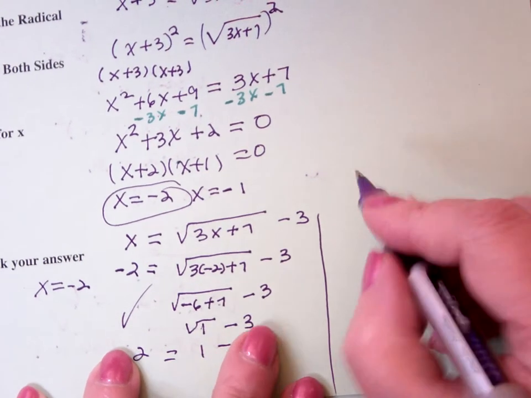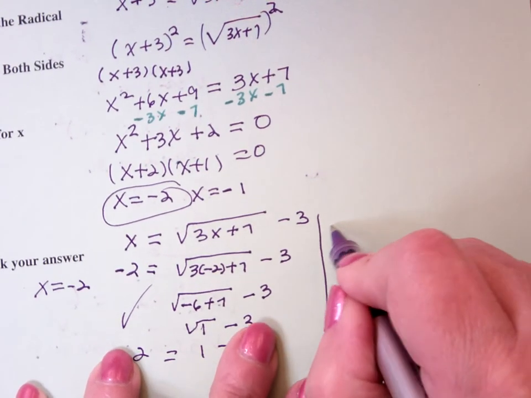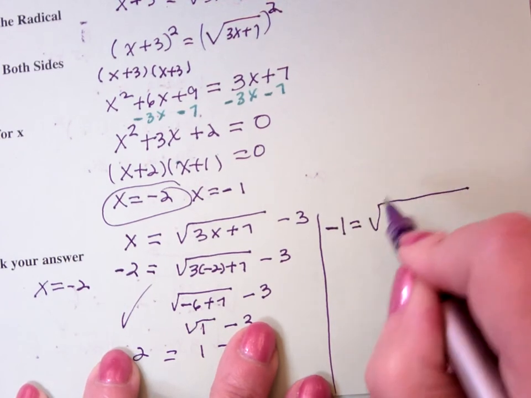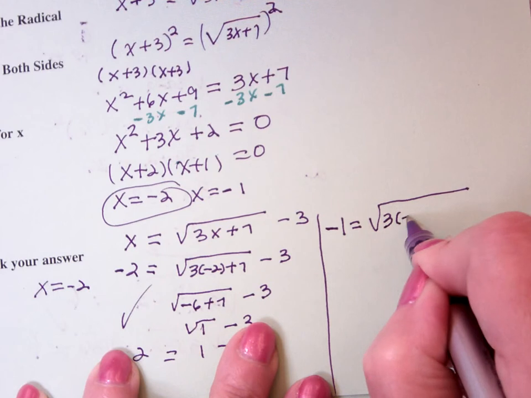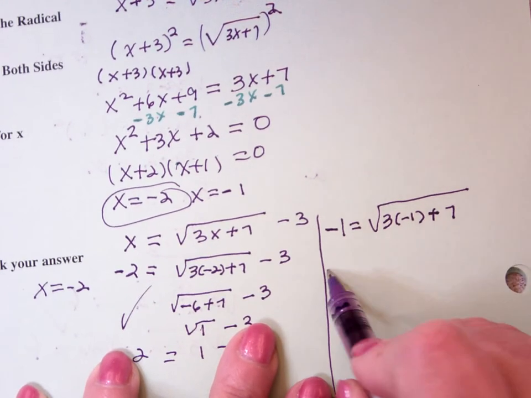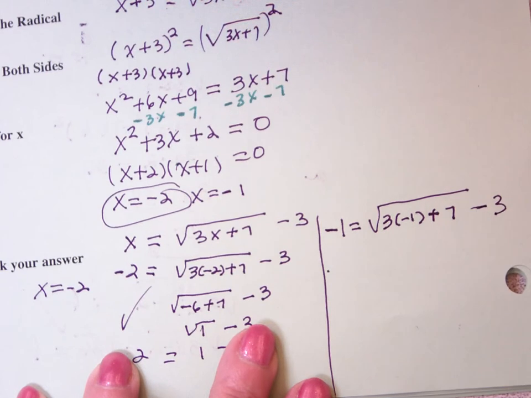Is it true that negative 1 equals the square root of 3 times negative 1 plus 7 minus 3?